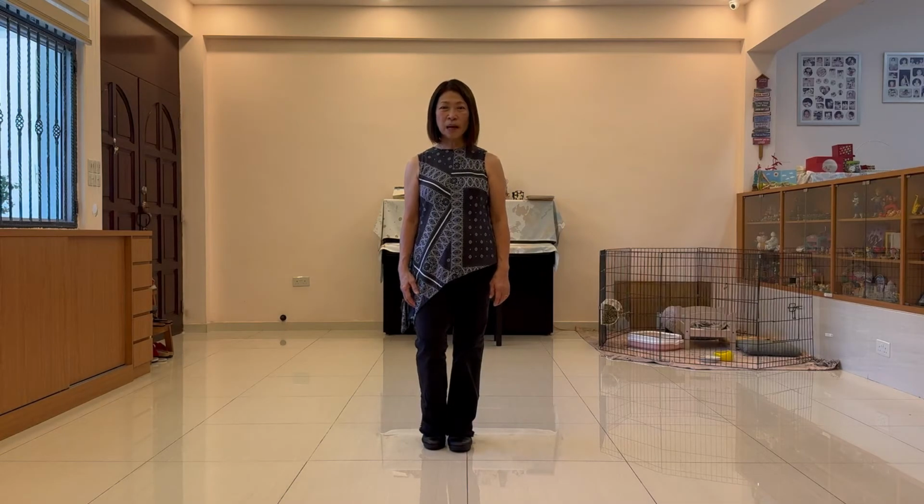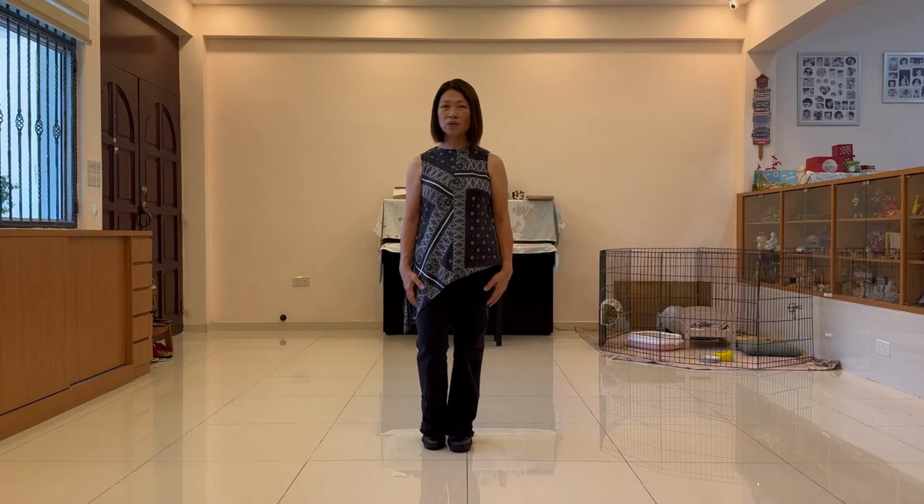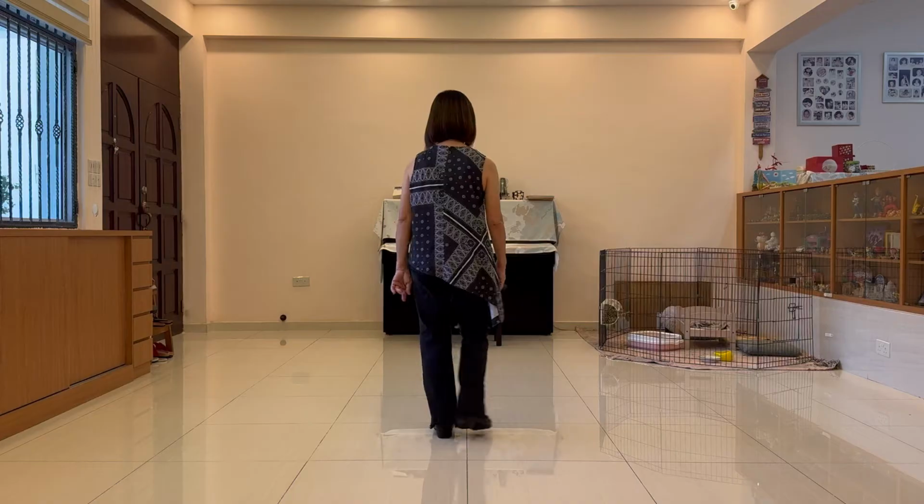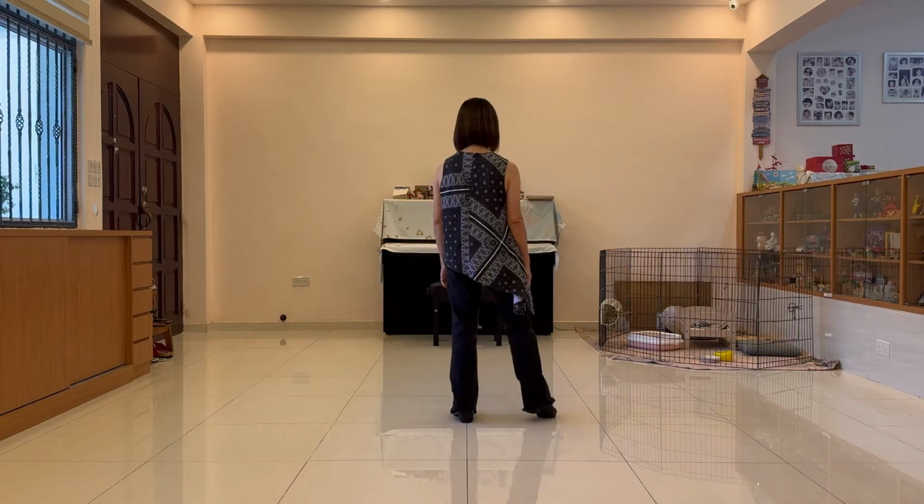The dance is called Dreams Come True. 32 count, 2 walls. There are 3 tags in this dance: end of wall 2, wall 3, and wall 5. Let me show you the main dance, starting with the right foot.